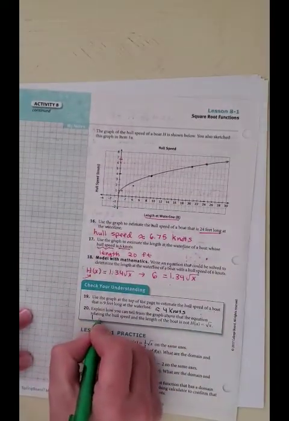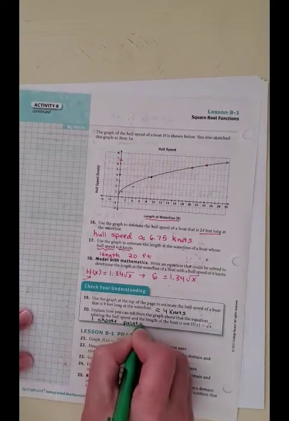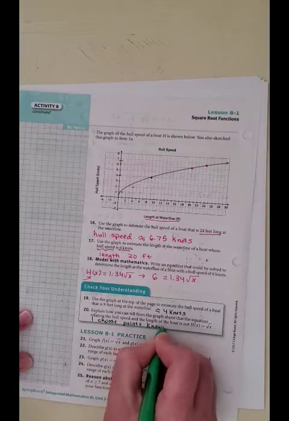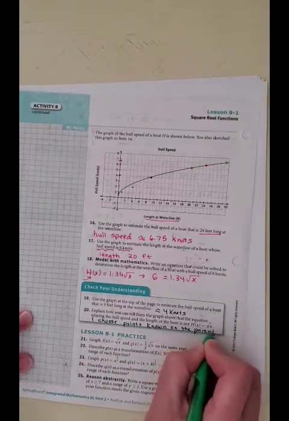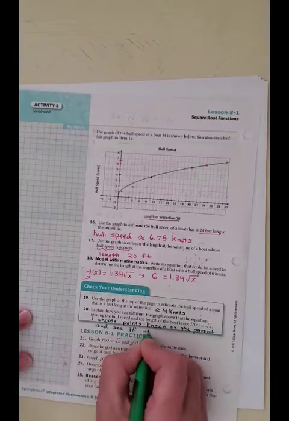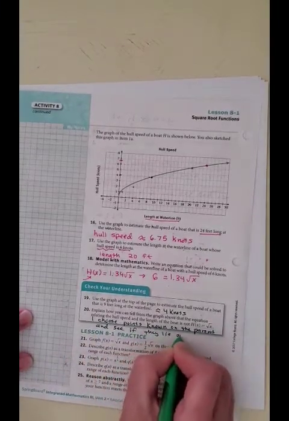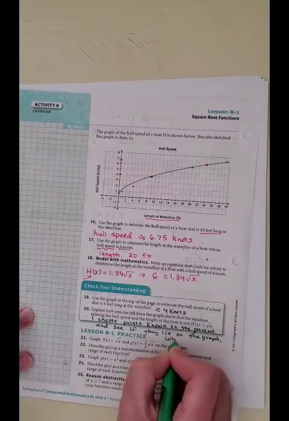I can choose points known on the parent and see if they lie on the graph, which they don't.